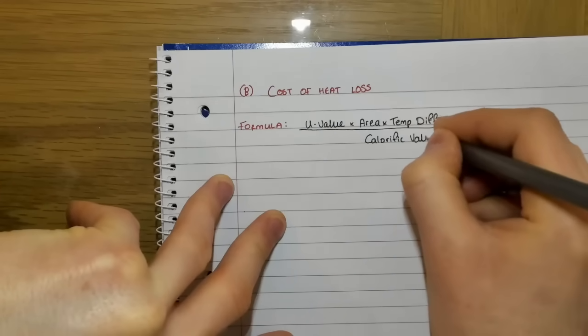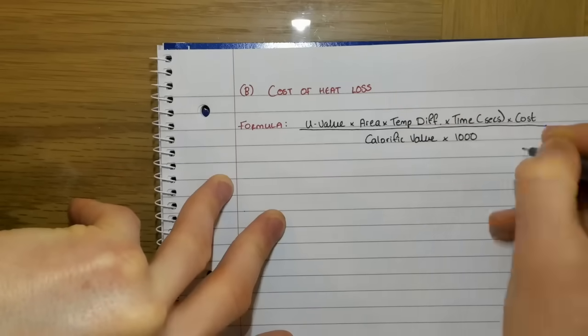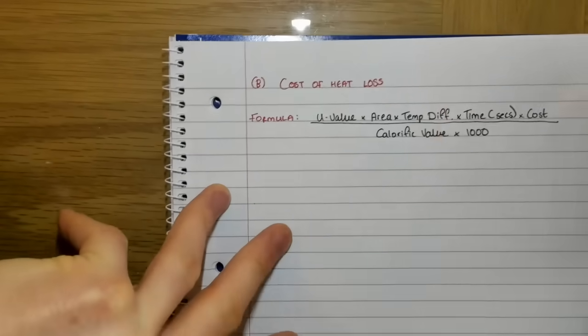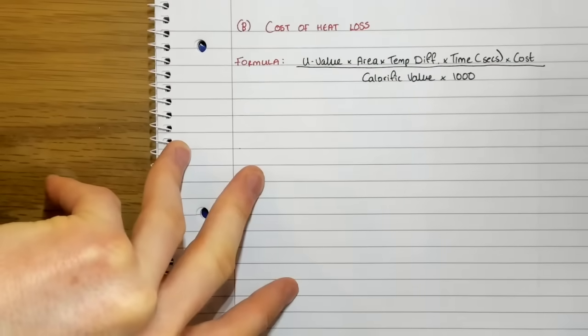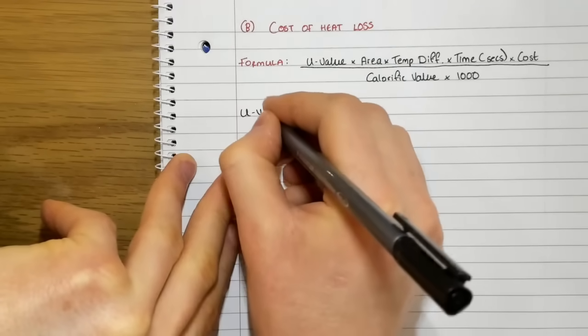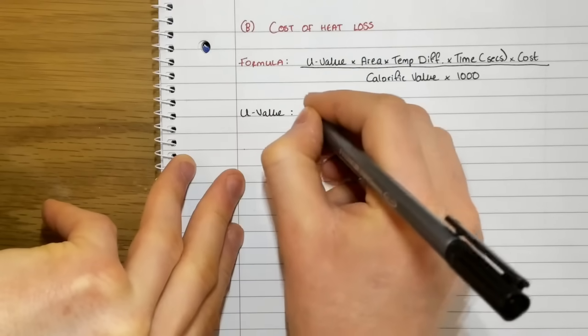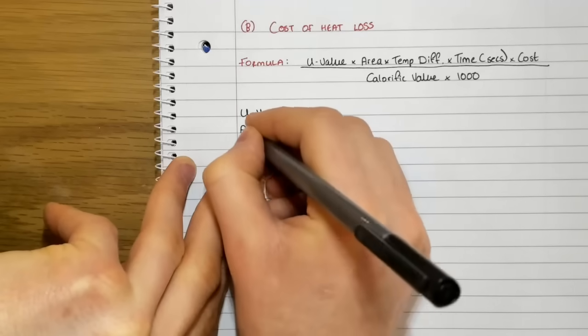Now, in order to use this formula, we need to find out the value of all of those different things. We have our U value, we have our area, we have to find out what our temperature difference is. We can do that from looking at the information the question has given us.